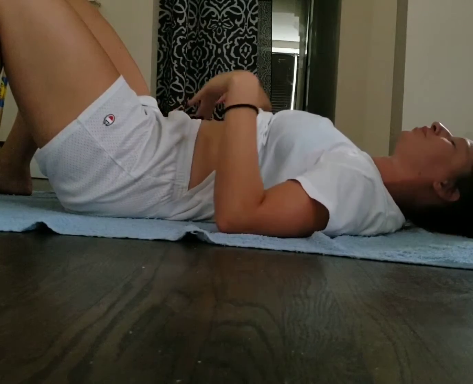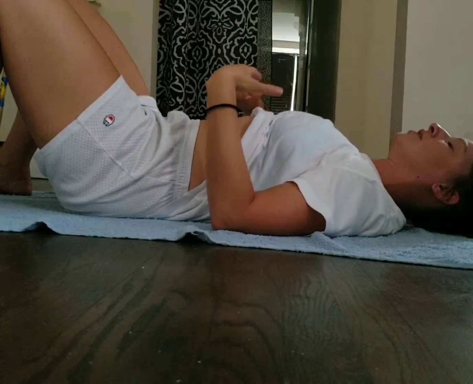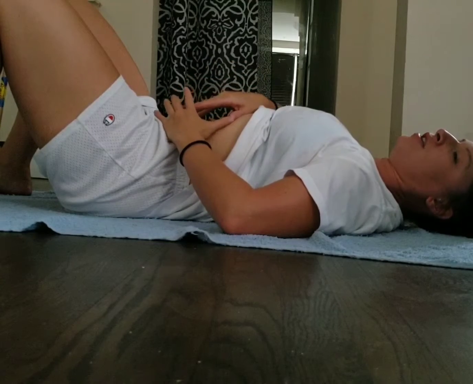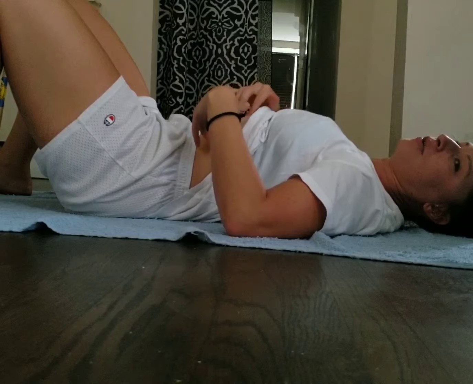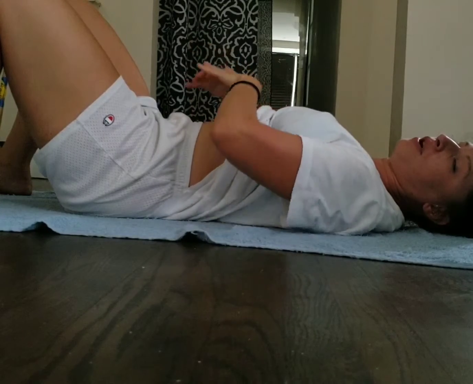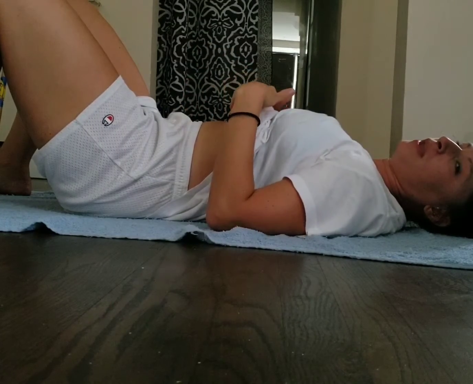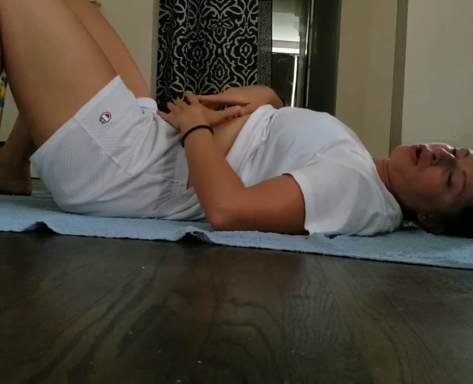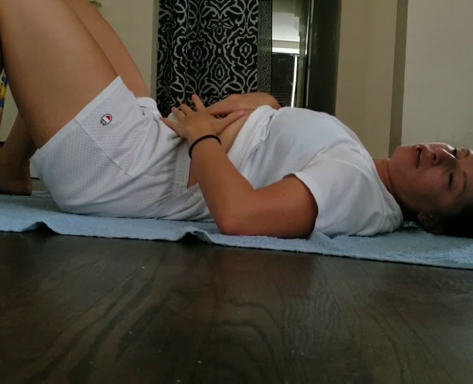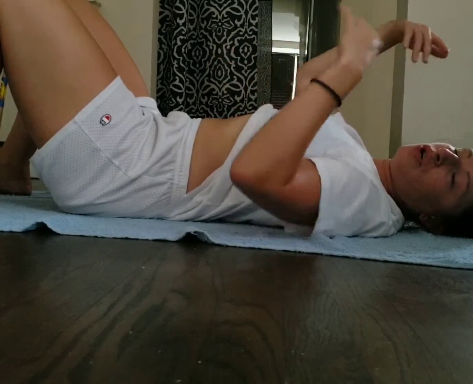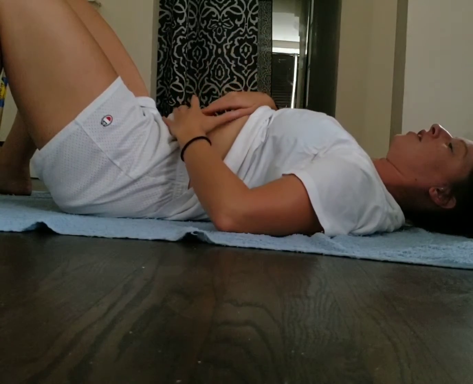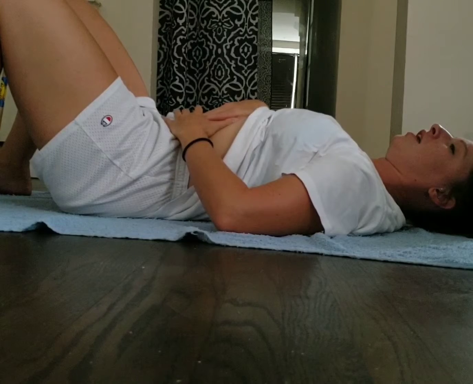belly breathing. So what we're going to do is put our hands right here at the edge of our rib cage. We're going to start on the left, then we're going to do the right, and then we're going to do the middle. Now the thing about this is you don't want to go under, don't push up under it because it's a very fragile area. So what you want to do is just go right on the edge, okay?